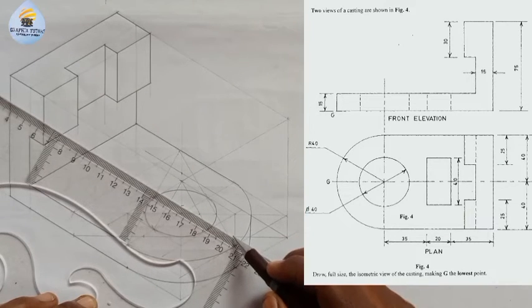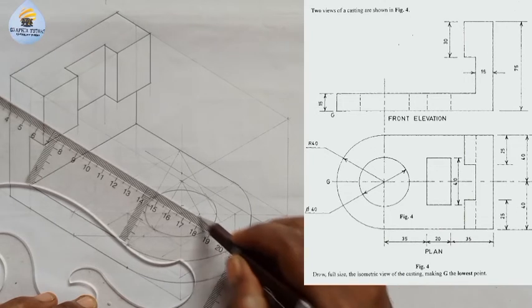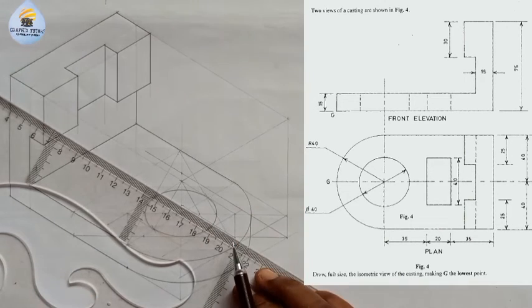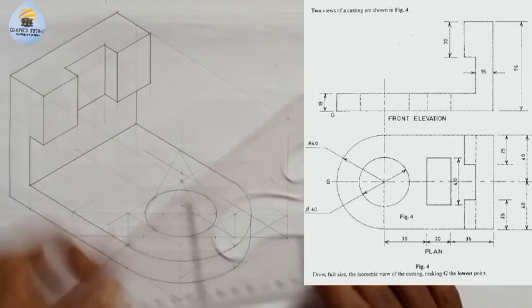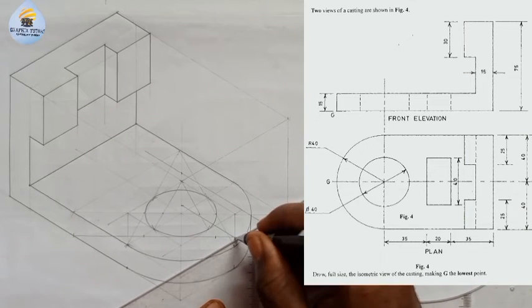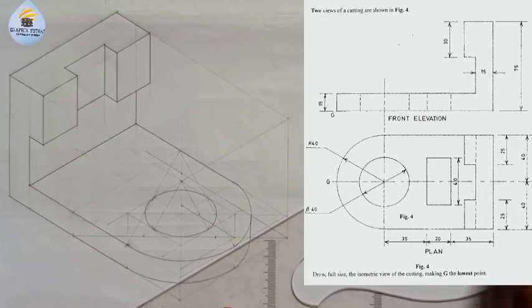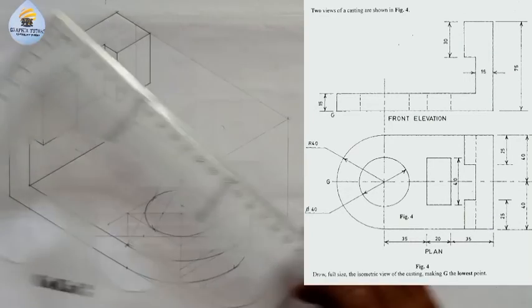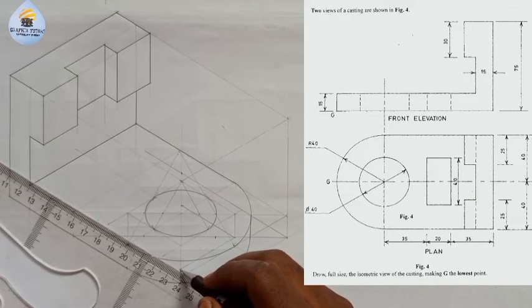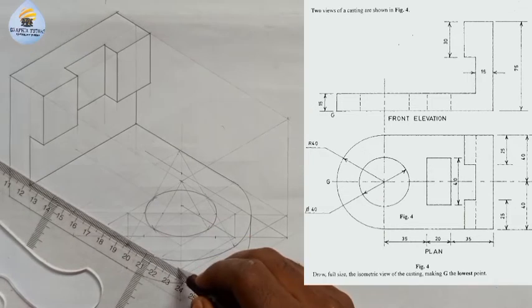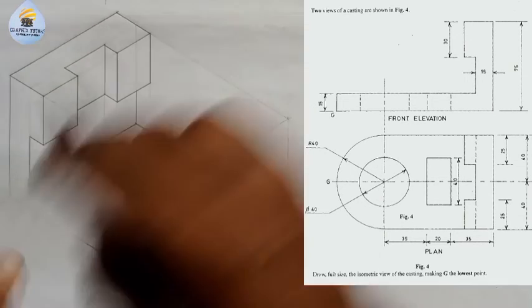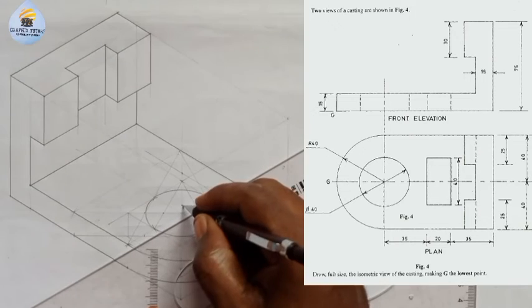So this will touch here, right? And this will touch here too, and this will also touch here, and this will touch here also.